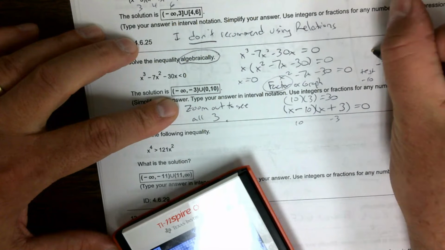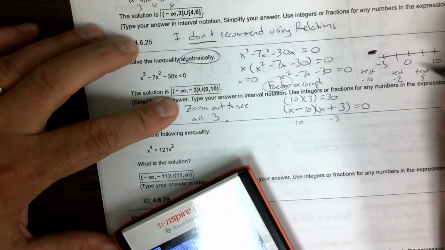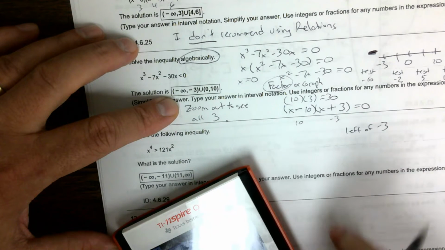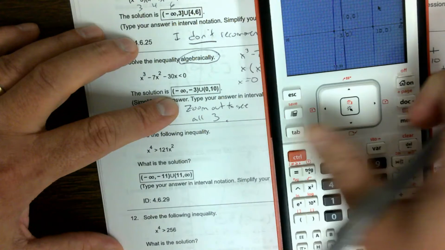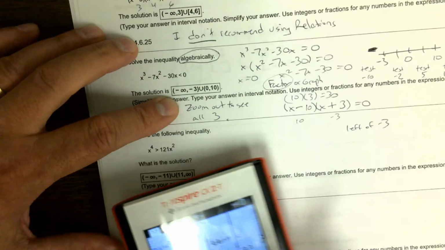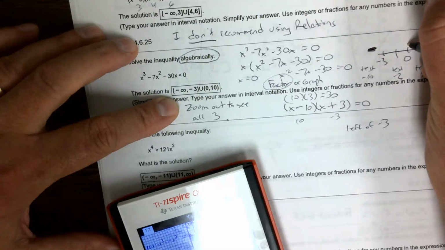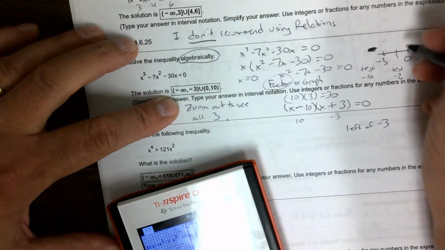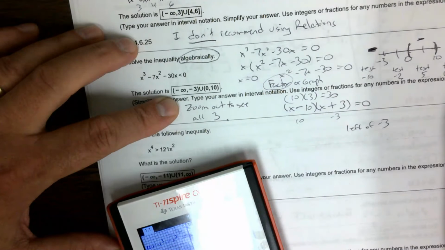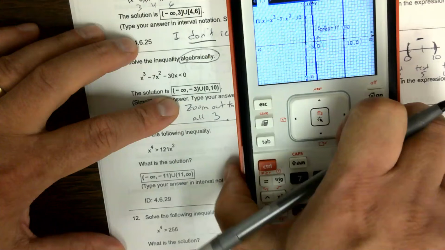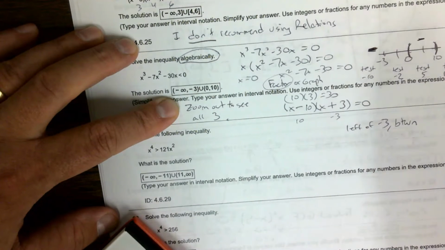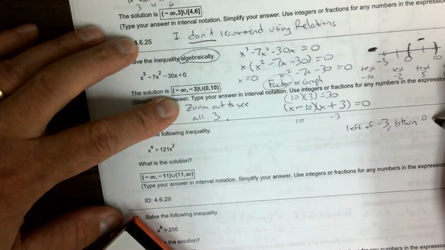I'm just going to put a little minus sign left of -3. And then it's also below between 0 and 10. And we need to do a little thing like that, and that's a minus also. So between, BTWN is my abbreviation, 0 and 10.